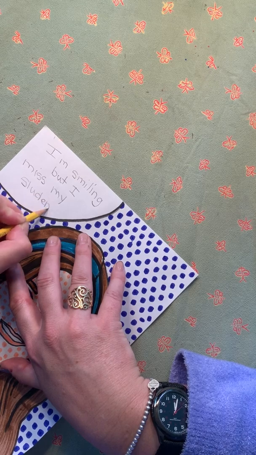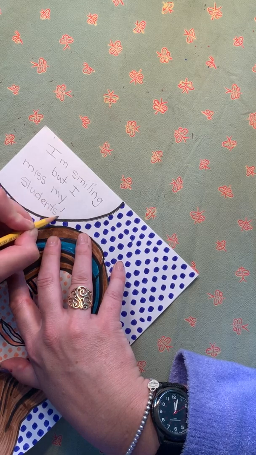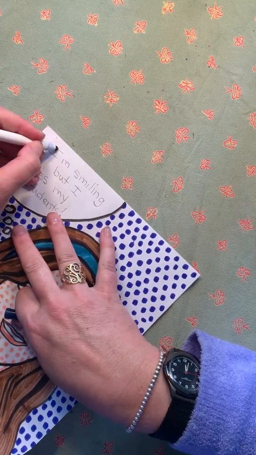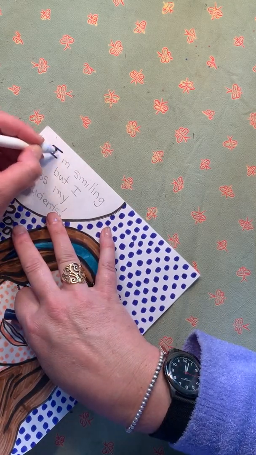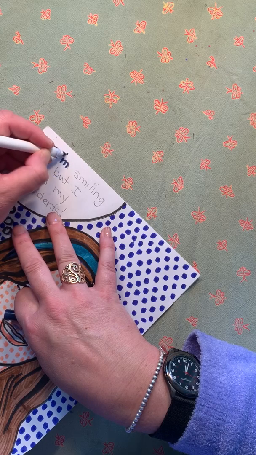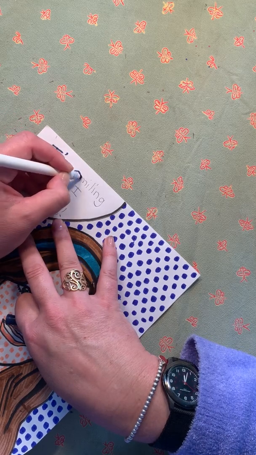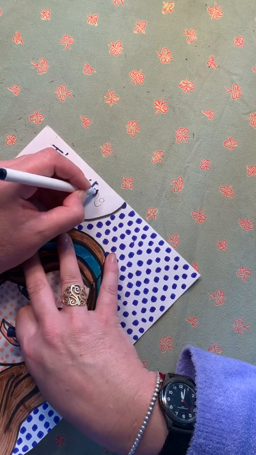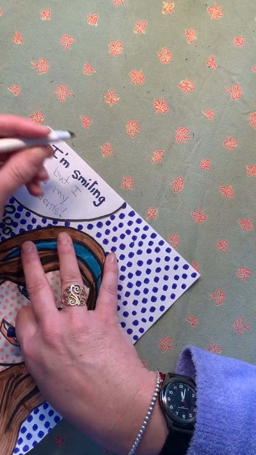So I'm writing it out in pencil first, and then I'm going to go over it with my thicker marker. So that's why you need to spread stuff out, or your colored pencil. Make sure you spelled everything correctly, and do very nice pencil lines.